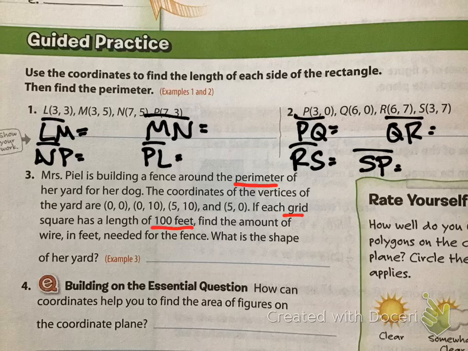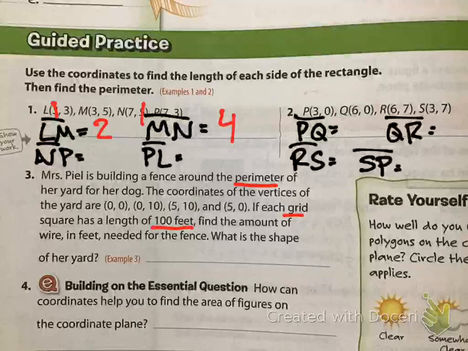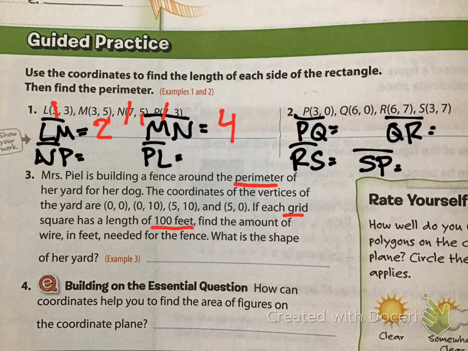Rocco, what is the length of LM? Perfect, it's 2, because they both have 3s, we don't care. So we've got the difference between 3 and 5 is 2. What about MN then, Rocco? 4, exactly. They both have 5s, so I don't care about my 5s. The difference between 3 and 7 is 4. Now, line NP. They both have 7s. I don't care. The difference between 5 and 3, we already did that. It's 2. And so lastly, the difference is 4.